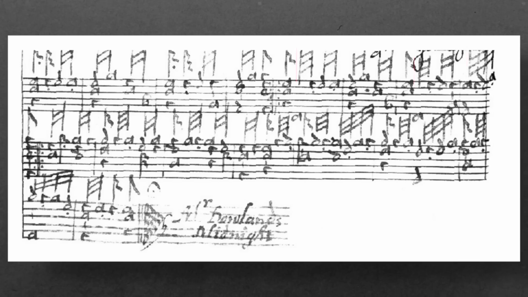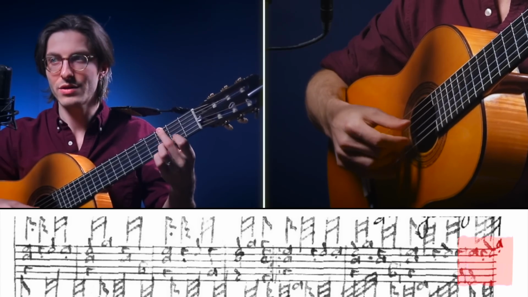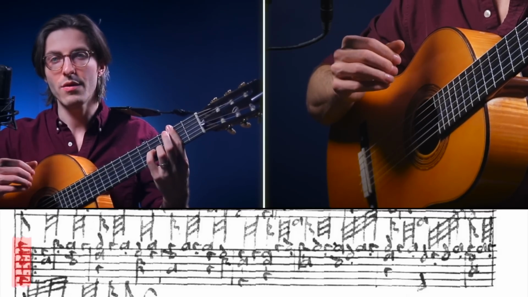Now, in the manuscript, the things you see that have three beams, these we can think of as eighth notes. In other words, that 1 and 2 and 3, each of those things I'm counting, 1 and 2 and 3 and, are eighth notes. So if we look at measure 8, we see 1 and 2 and 3, 4.